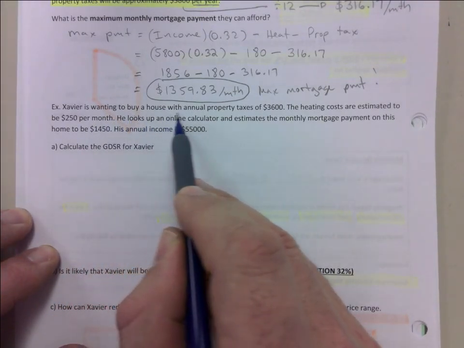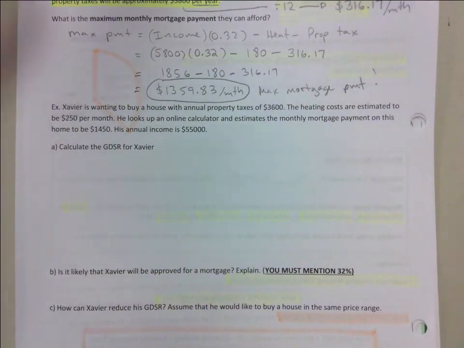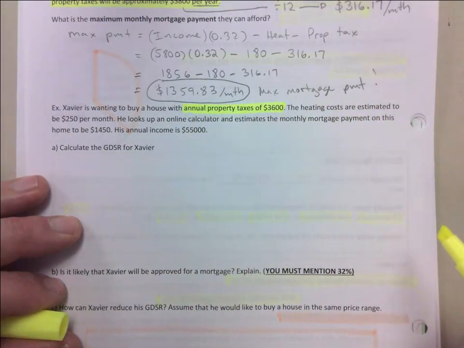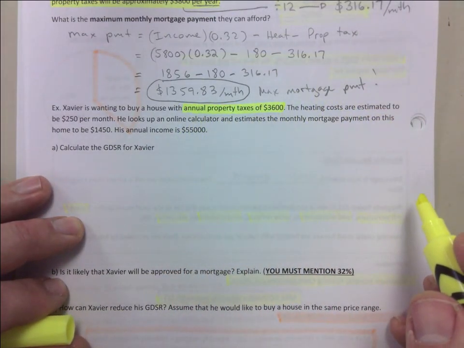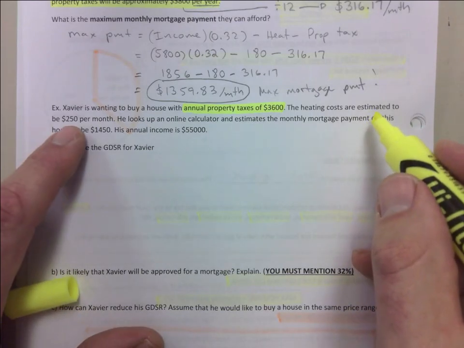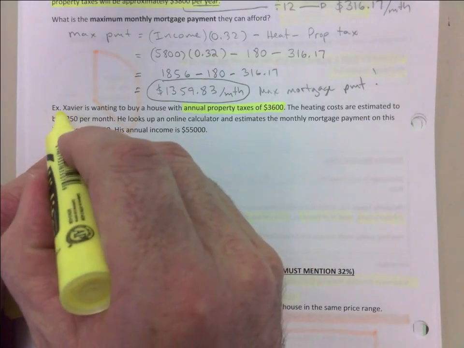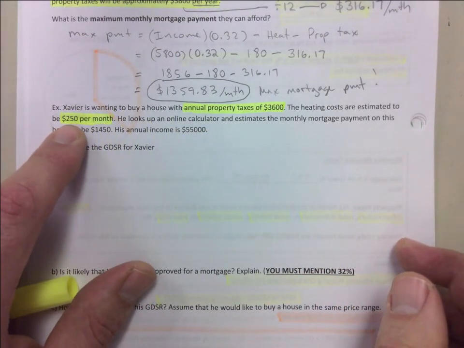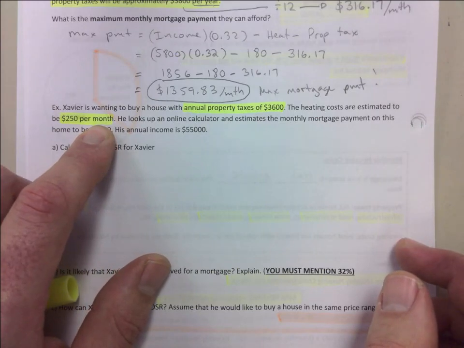Xavier is wanting to buy a house with an annual property tax of $3,600. Highlight that. The heating costs are estimated to be $250 per month. Highlight the $250. Note that it is already a monthly amount, so you're fine.